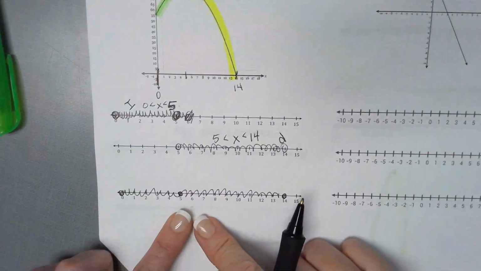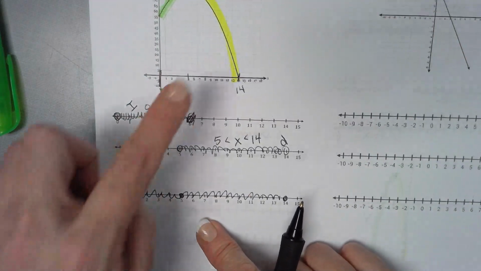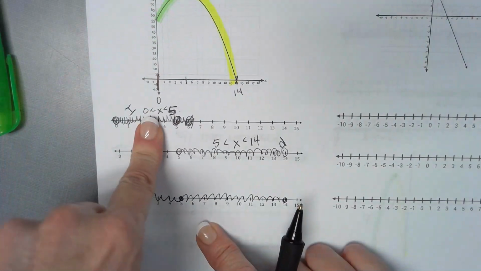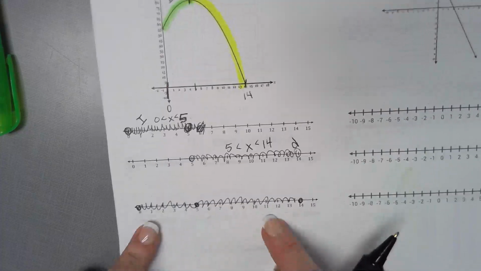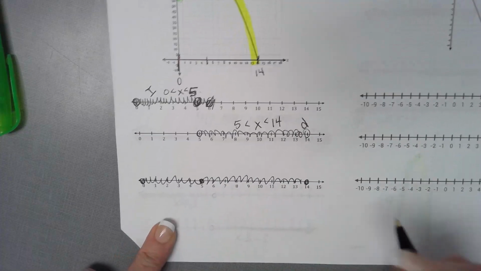So y'all, this is the entire domain for this function. There's an increasing part, there's a decreasing part. When I put them together, this is my entire domain. Well, how do I write it?